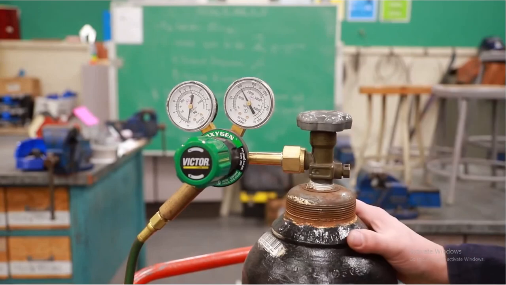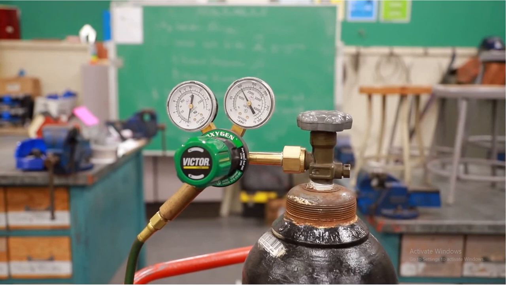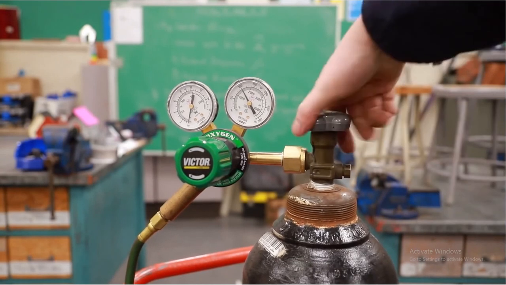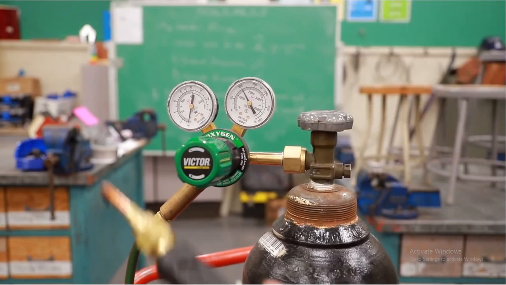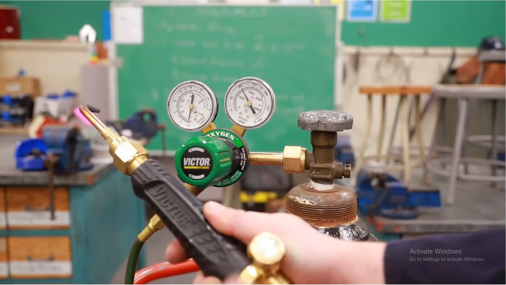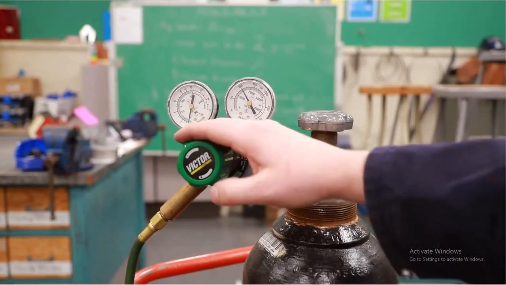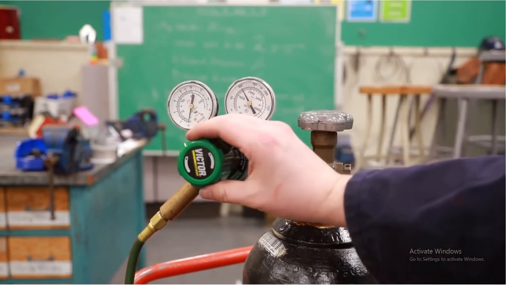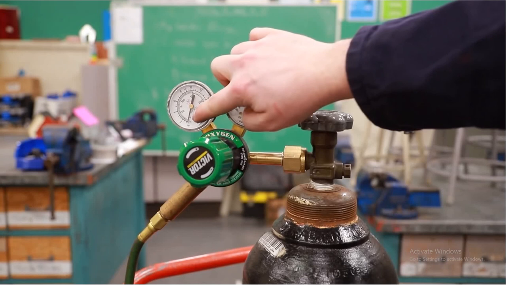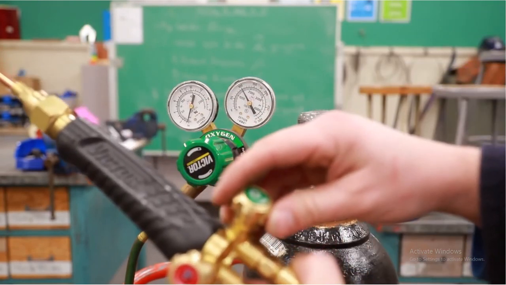Next, we have our oxygen tank. We need to adjust this until we have between, I'm going to say, 5 and 10 PSI coming out of this. We're going to open this valve all the way until it stops. We're going to take our torch handle, open up the oxygen, adjust the regulator until we have between 8 and 10 PSI. It's hard to see the numbers, but we just need that little needle to show a little bit. Right there, that's good. Turn off your torch valve.